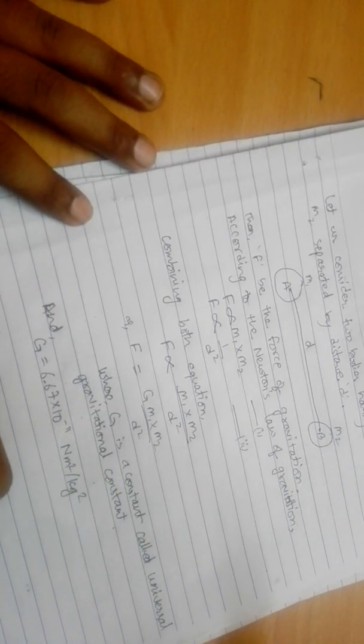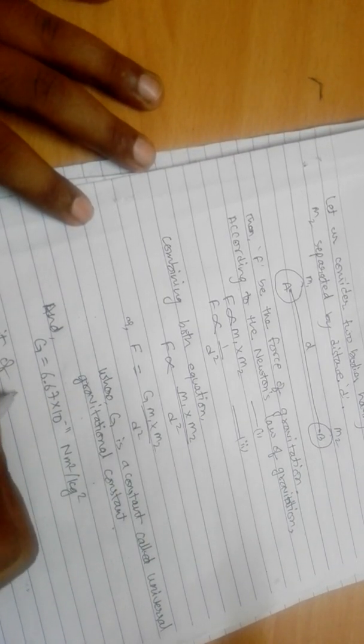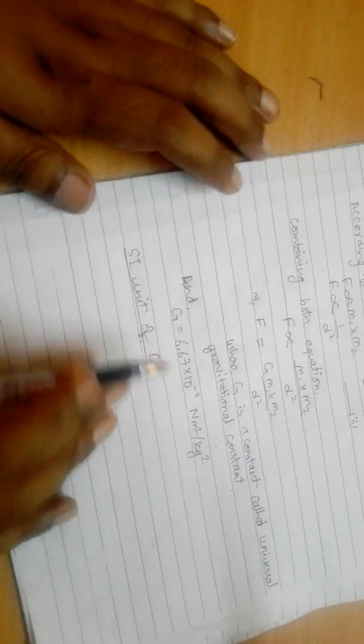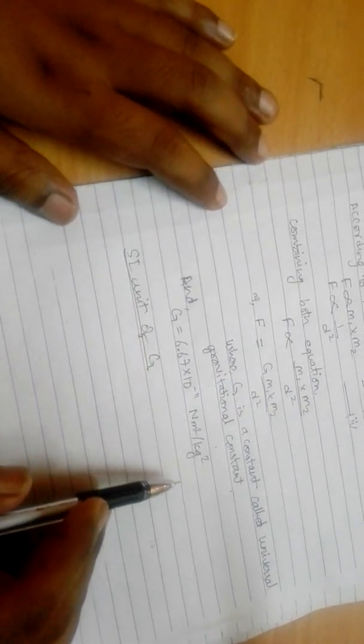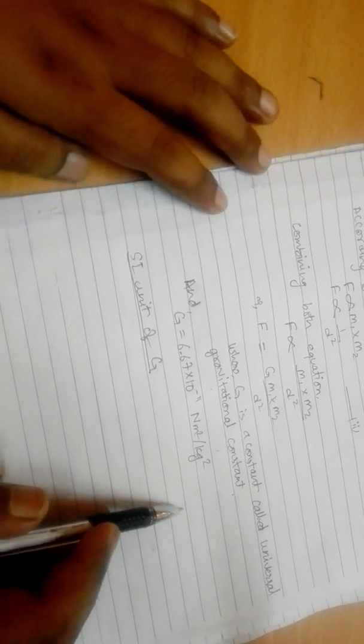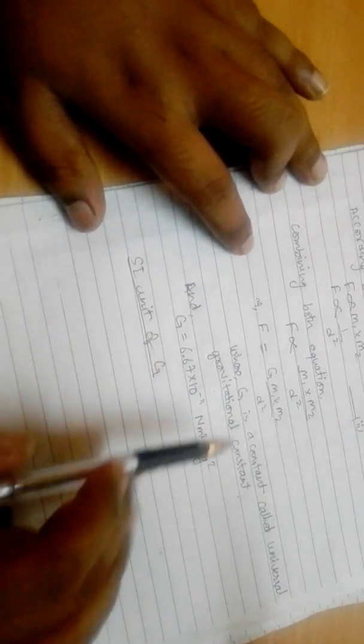Now how did I find this SI unit of G? If you ever get confused, and suddenly you have to tell what the SI unit of G is, then maybe you might not remember this. That happens quite frequently, especially to me, and it might happen to some of you as well. In that case, how to find the SI unit of G? I use a trick.